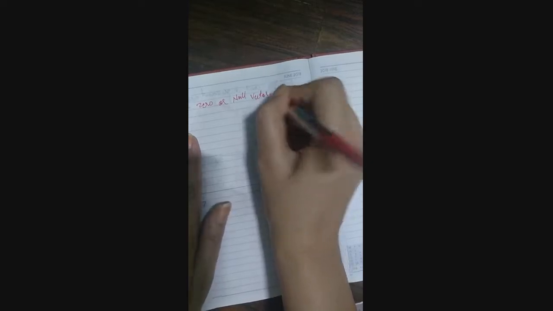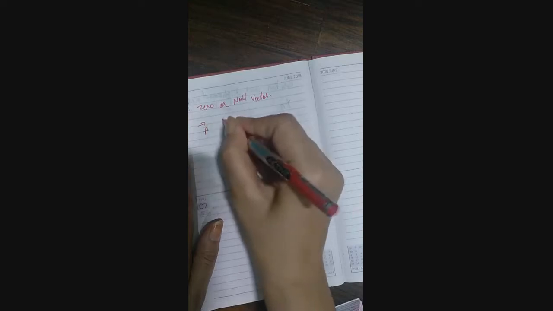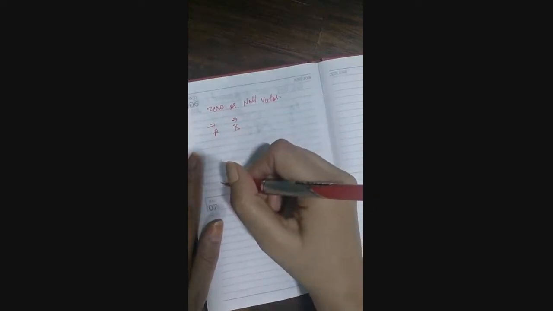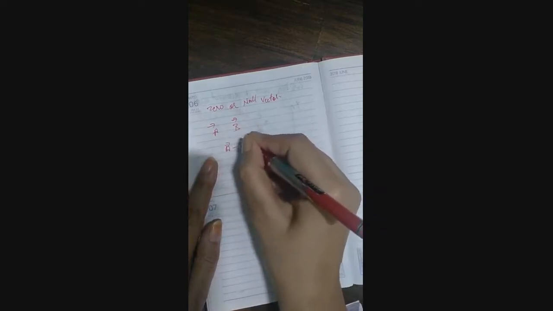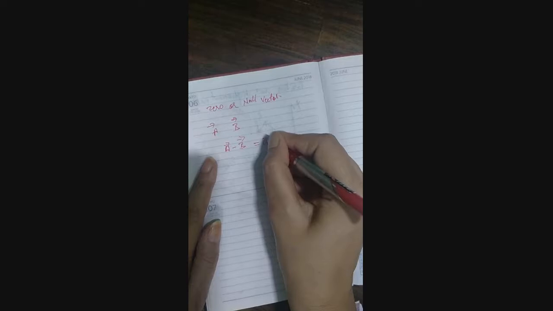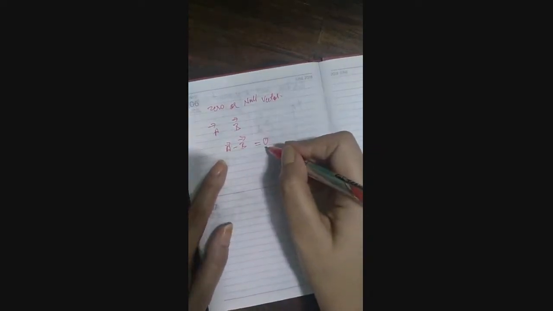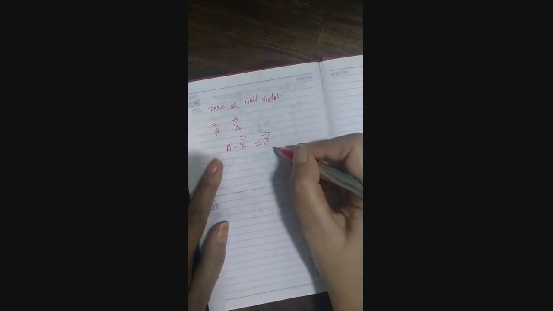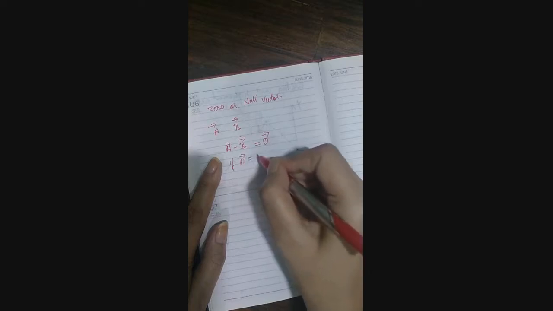Zero or null vector. Suppose we have two vectors A and B. Both have the same magnitude and same direction. So when they have the same magnitude as well as the same direction, if you subtract them, we get 0. It's like subtracting the same number. What we get is 0. But this 0 is not only 0, it is a zero or null vector. The condition for this should be A equal to B.